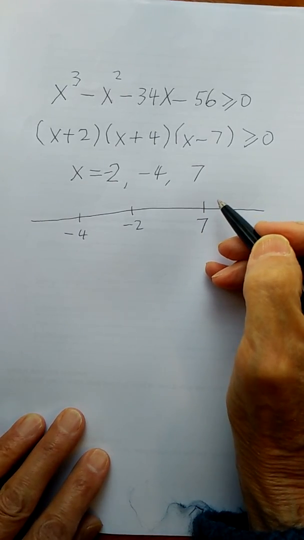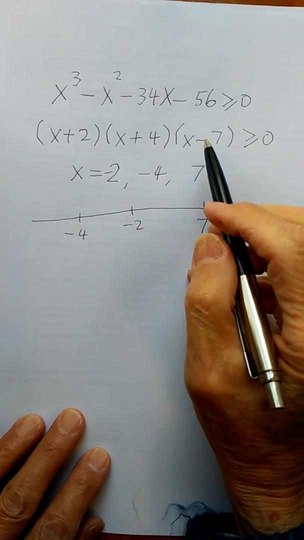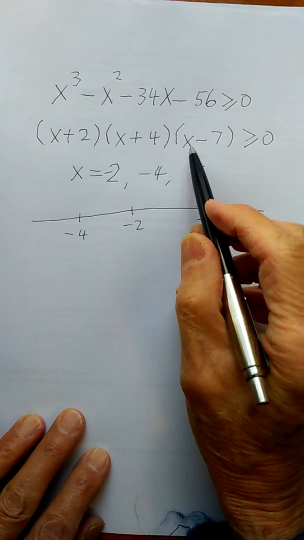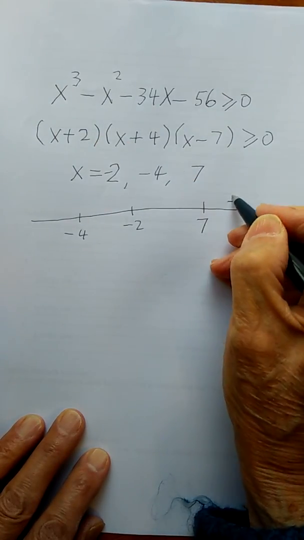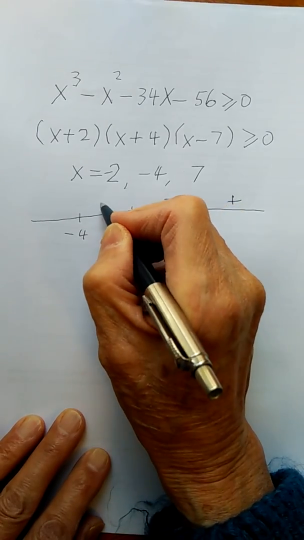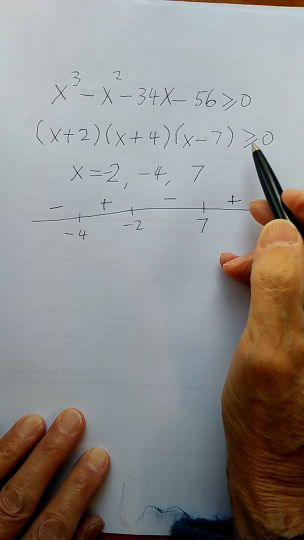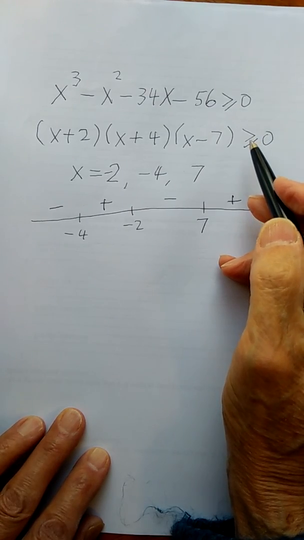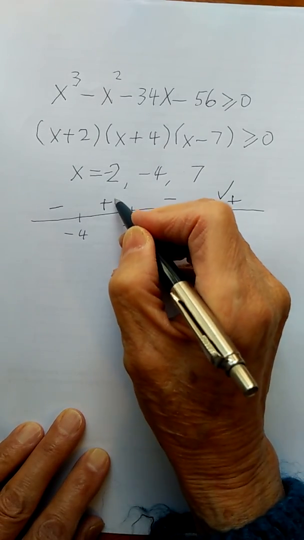Mark down plus and minus signs. Start with a plus sign on the right-hand side because the x cubed term is positive. So plus, minus, plus, minus. What do I want? I want larger than 0 or equal to 0. So this is what I want, and this is what I want.